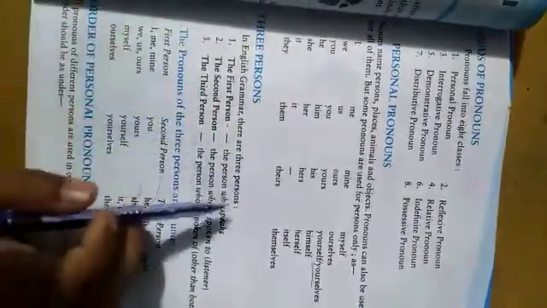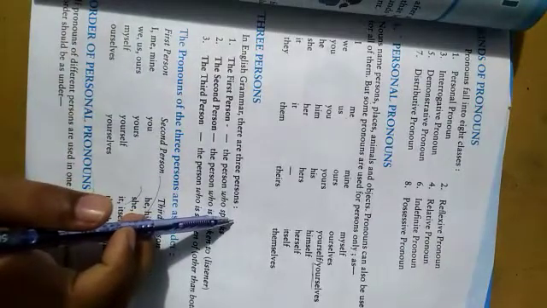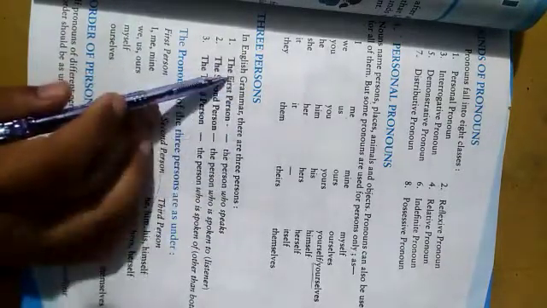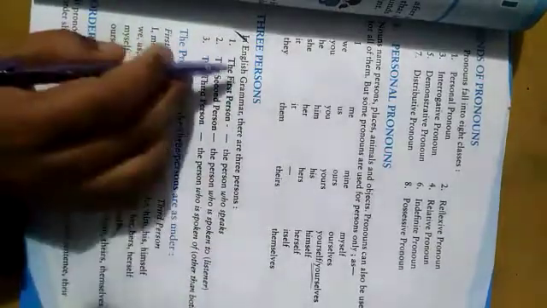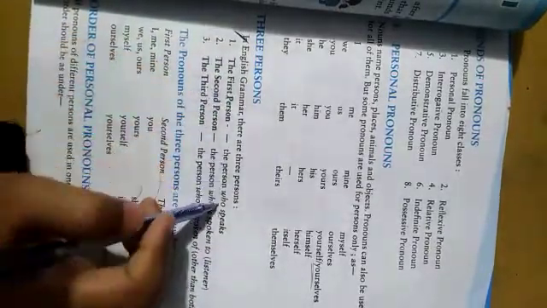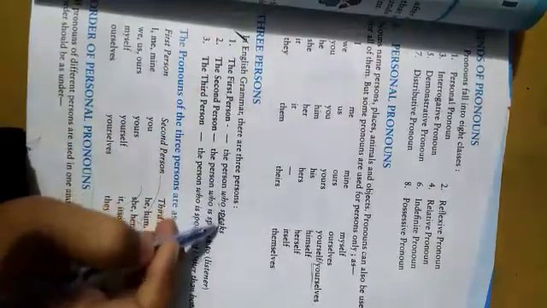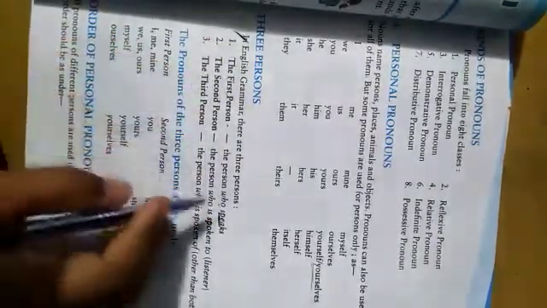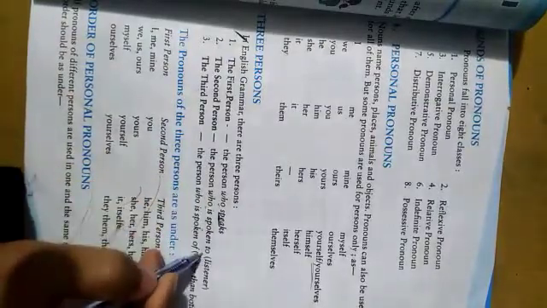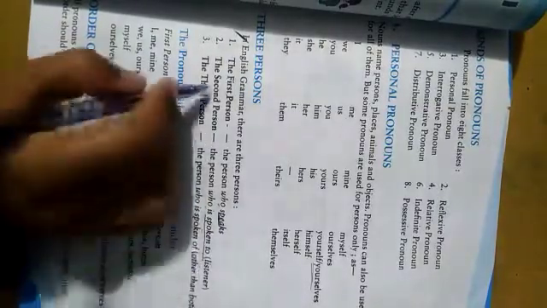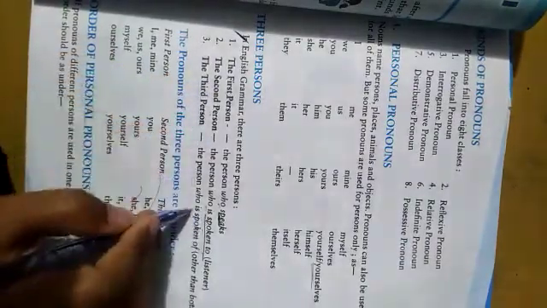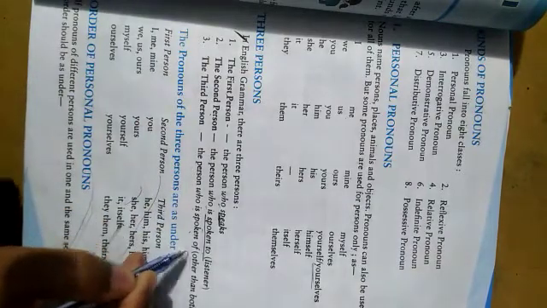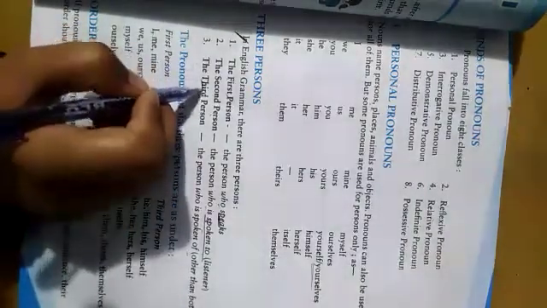There are 3 persons in English grammar. The first person is the person who speaks. You will learn this information. The person who speaks is called the first person. The person who is spoken to is the second person. The person who is spoken of, spoken about, is the third person.